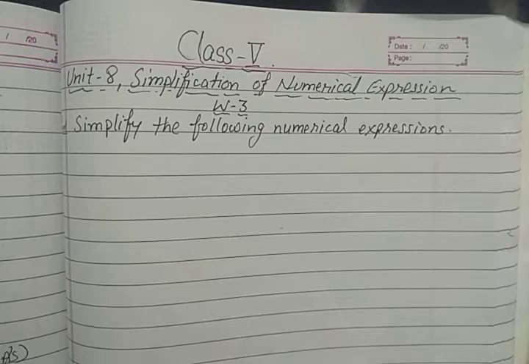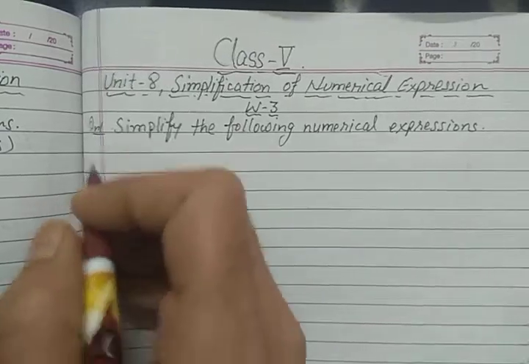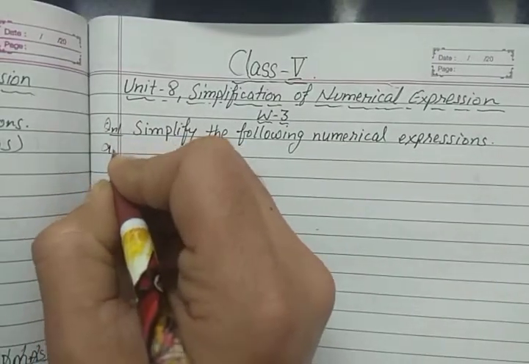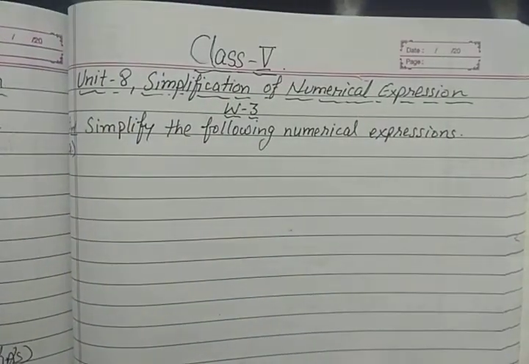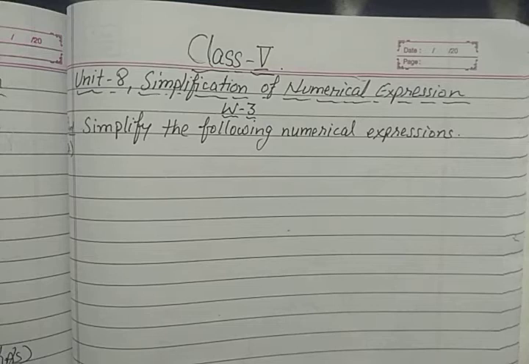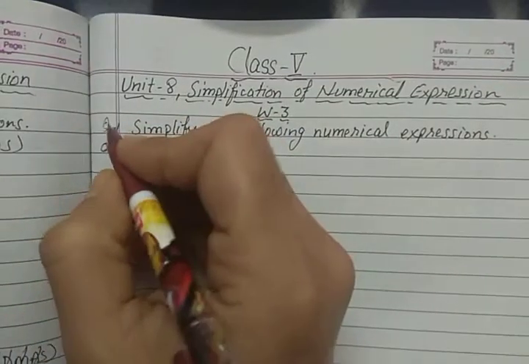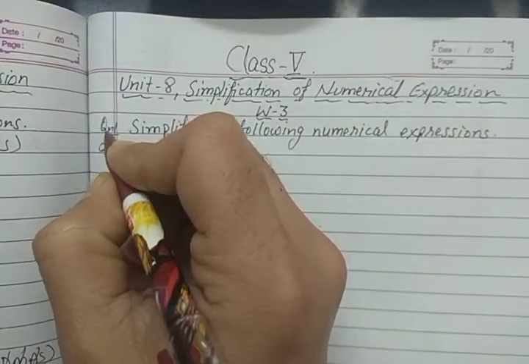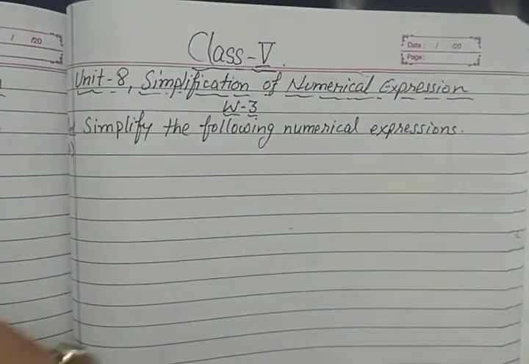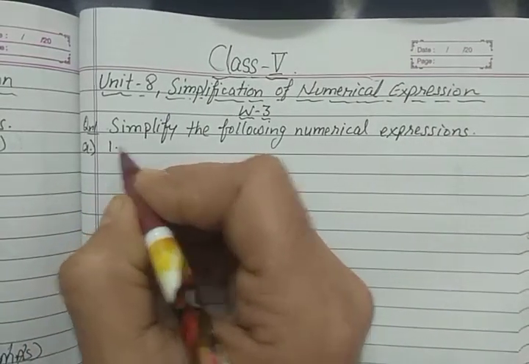Today we will simplify numerical expressions involving decimal numbers. We have already learned the four basic mathematical operations on decimal numbers, that is addition, subtraction, multiplication and division. So you know how to solve these questions.